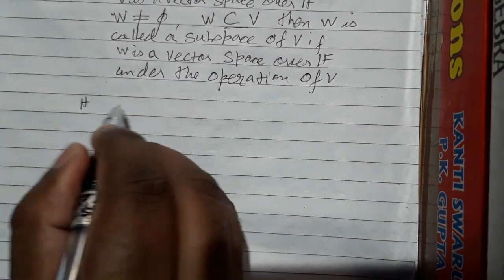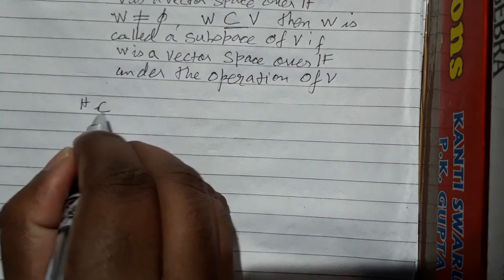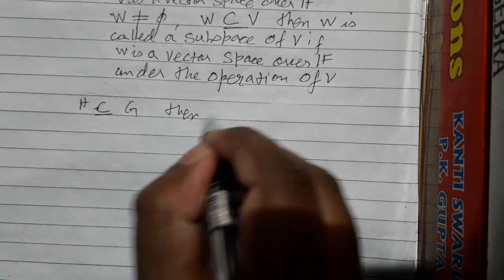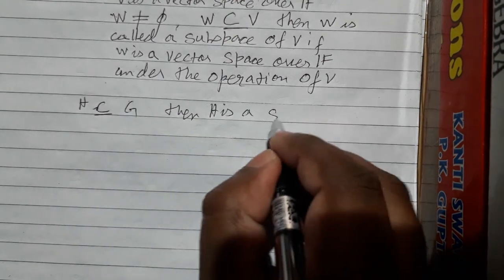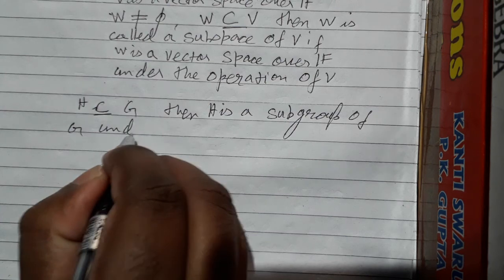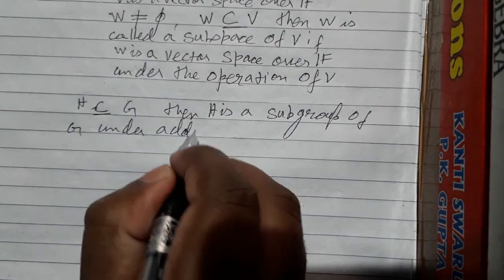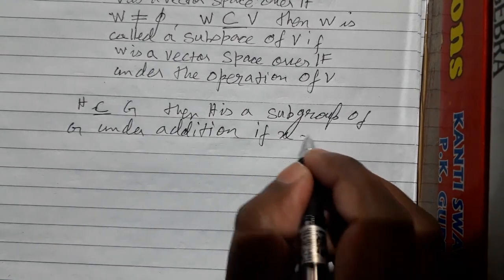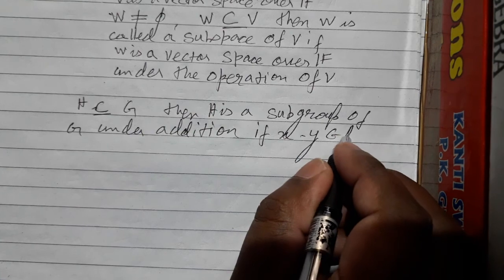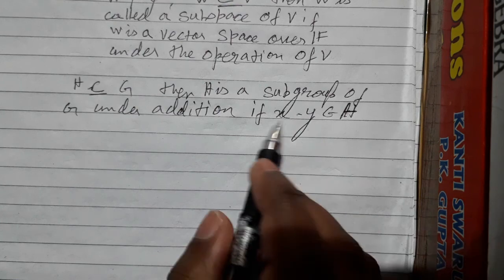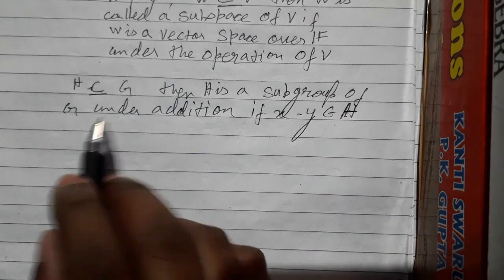Suppose H is a subset of G. Then H is a subgroup of G under addition if x minus y belongs to H. If we can show that x minus y belongs to H, then H will be a subgroup of G.